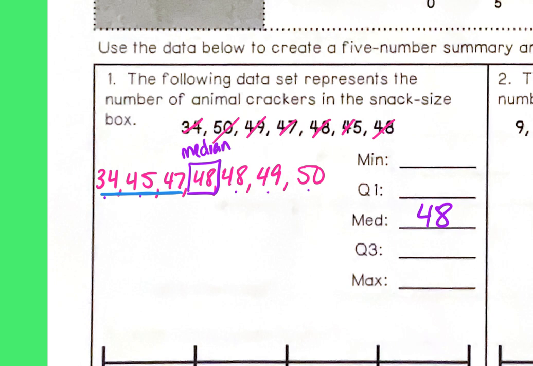So when I look at this, there's 3 numbers. So I want the middle there. So this is Q1, which is 45. So the middle of each side. Then I have the right side, and I want the middle of that. There's 3 numbers, so the middle number is 49. That's Q3.